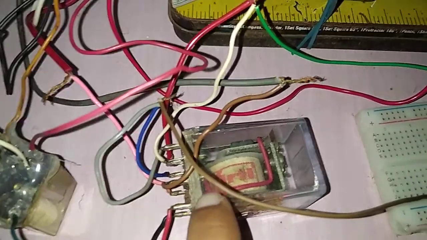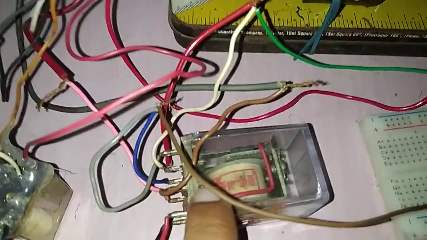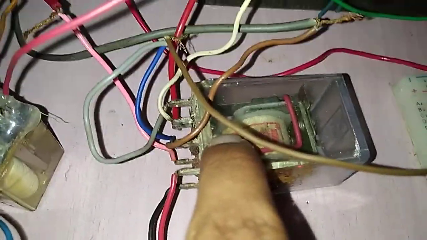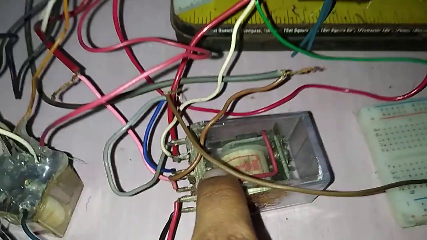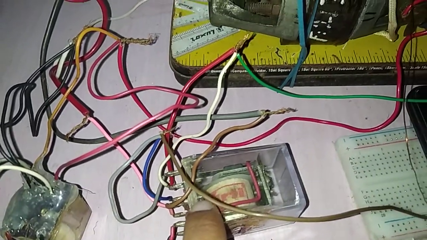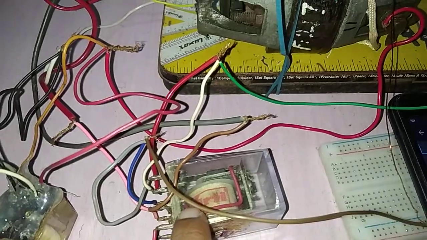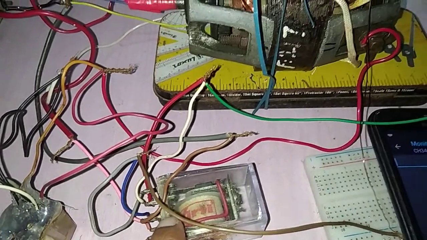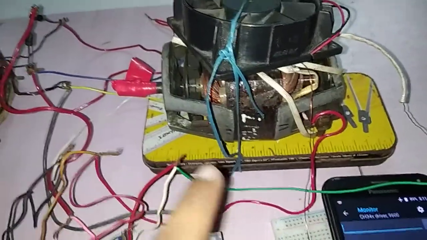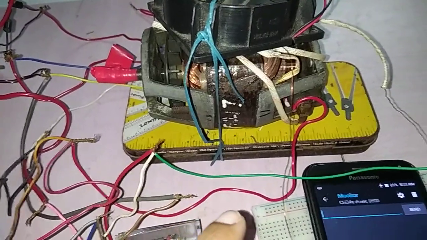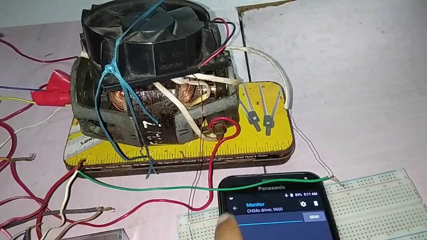So basically this relay is responsible for change in direction. In this case I am changing the polarity of the field, not the armature.